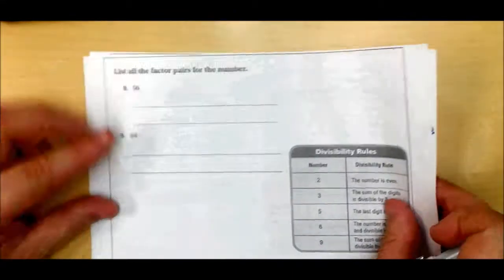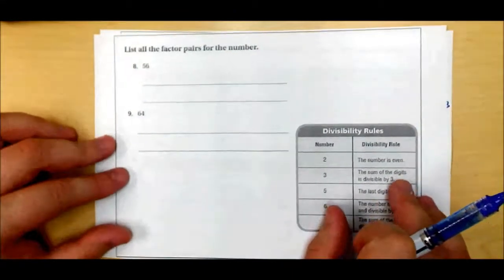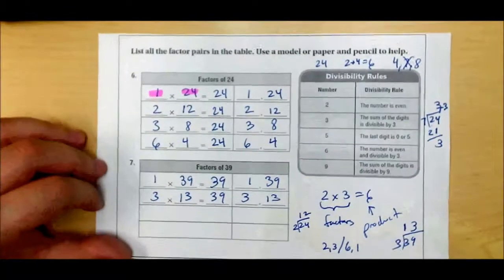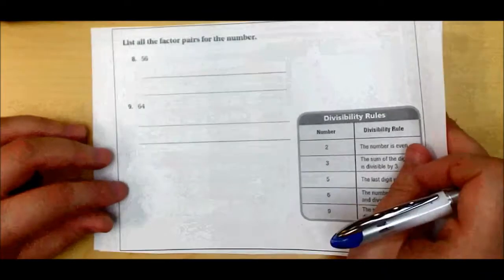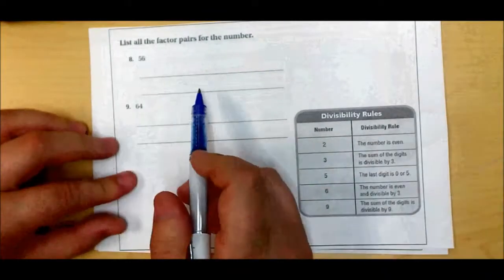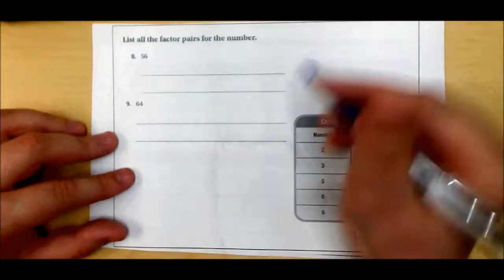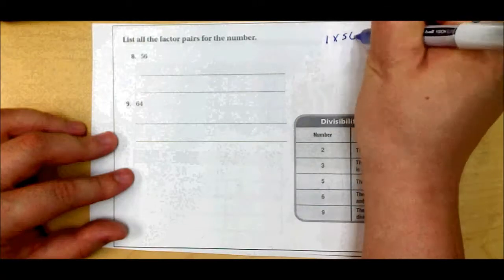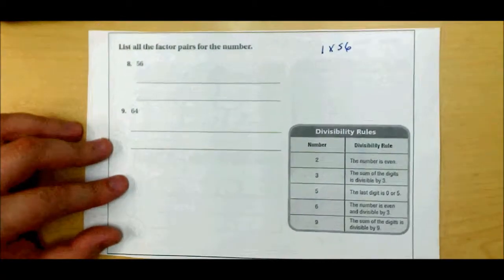So now it asks us to list the factor pairs without giving us this handy chart. So we don't know exactly how many factor pairs there are going to be. So let's start with 56. 56, I know, is going to be 1 times 56. We always start with 1.